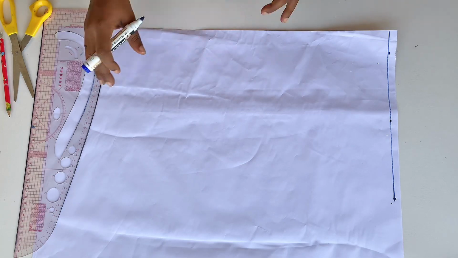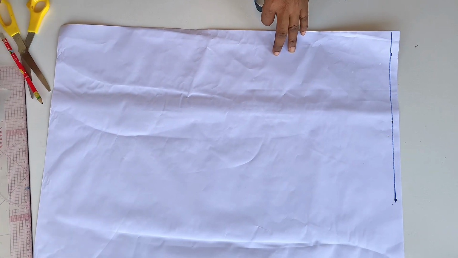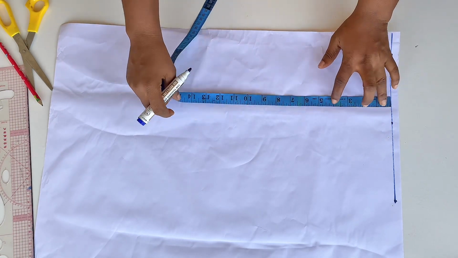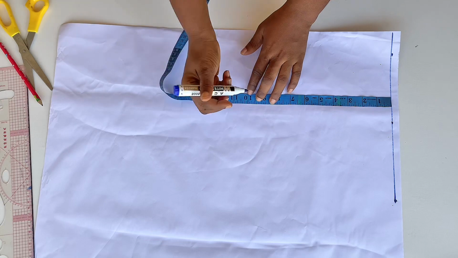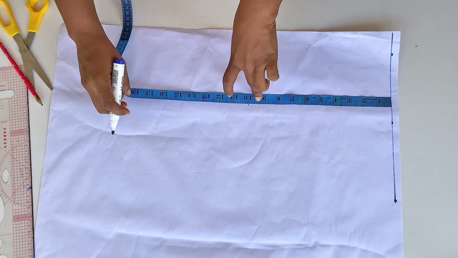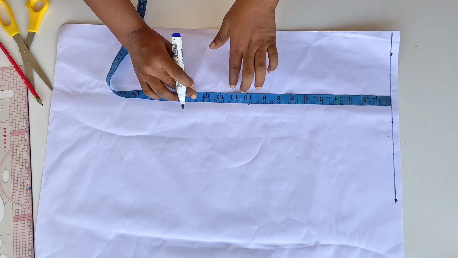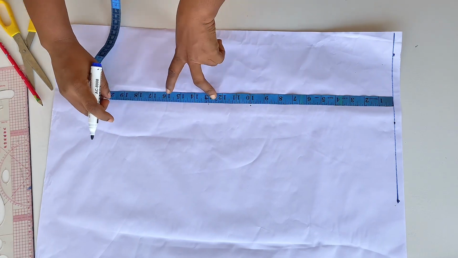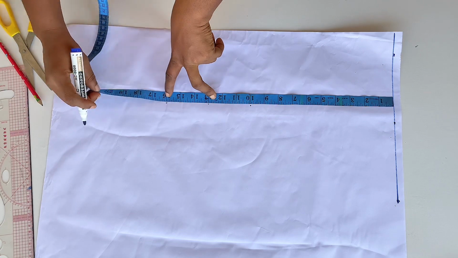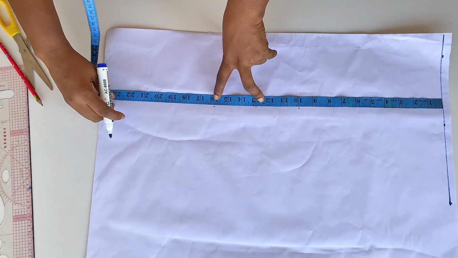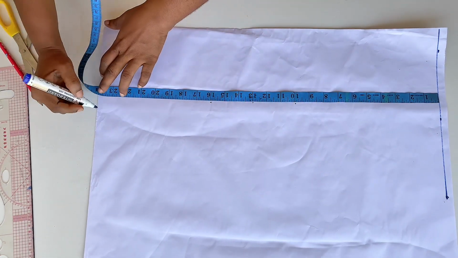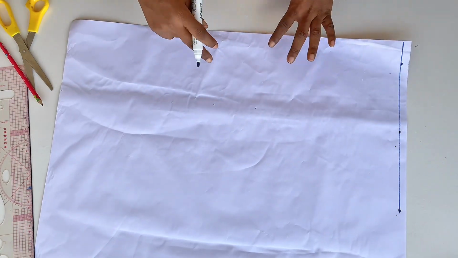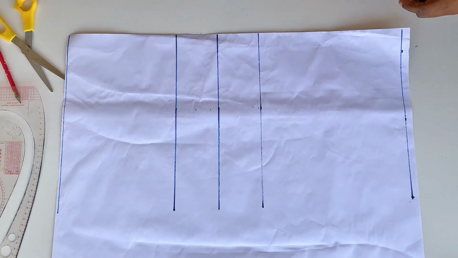So we start off by drafting our basic bodice pattern. From my shoulder, I'll take my horizontal lines. From my shoulder to my bust is 10 inches. Still leaving my tape at the shoulder, 13 inches is my under bust measurement. From my shoulder to 16 inches is my waistline, and 24 inches will be the length of my top. So I'll draw out these lines.